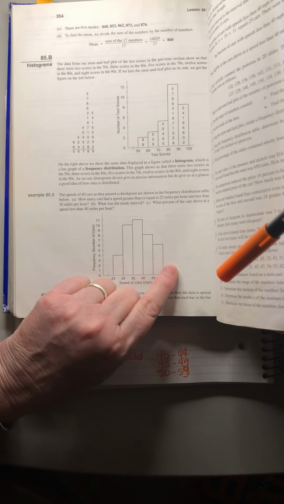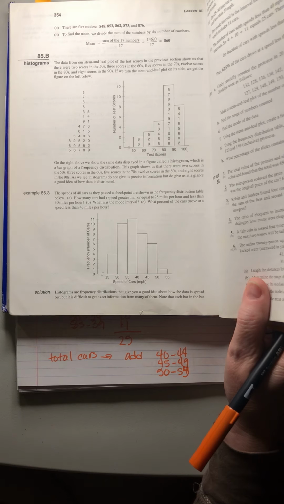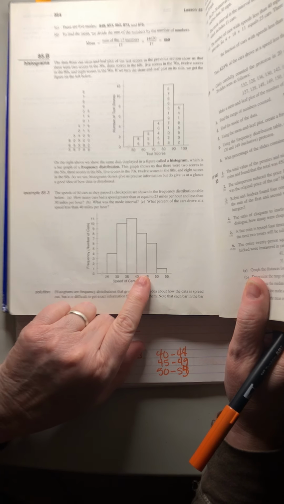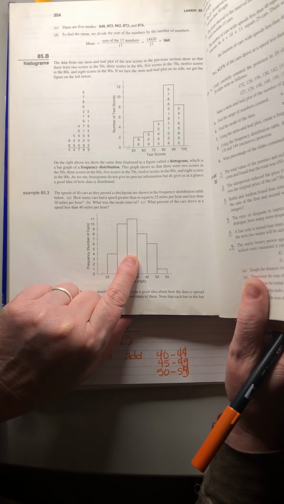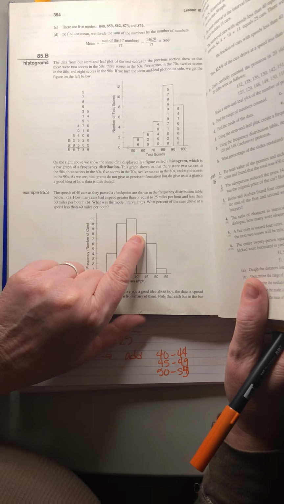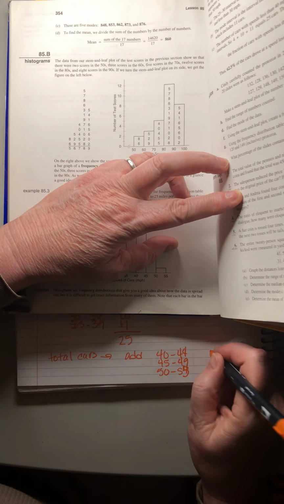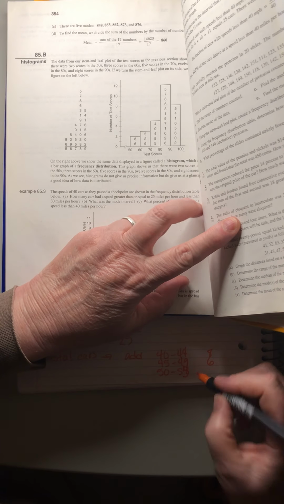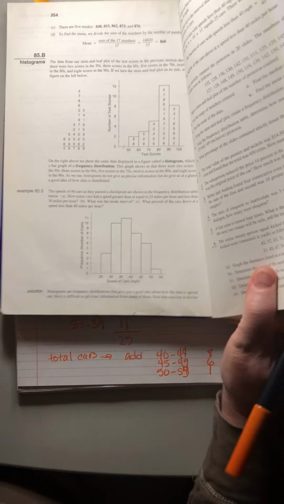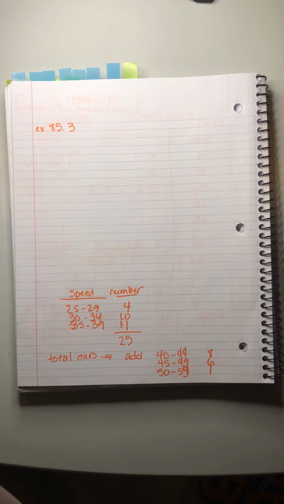We have to get the number of these too, because we have to do a percent. So we need to know the total in order to get the percent, right? Okay, so we got the first 3, and now we're adding the second 3. This one is 8. This one is 6. And this little bitty one is just 1. The speeder in the group. Okay, get that out of the way.